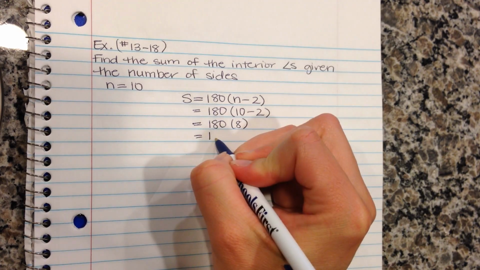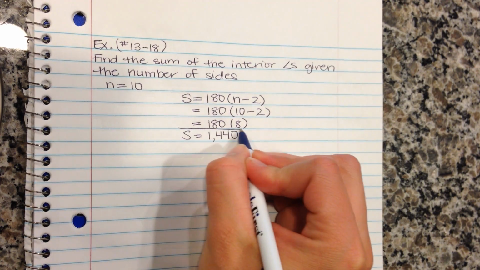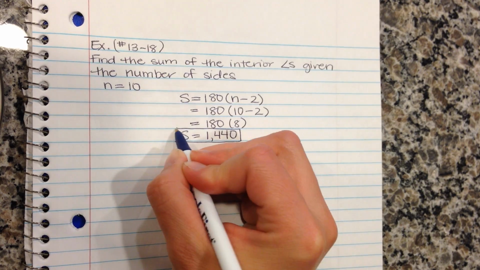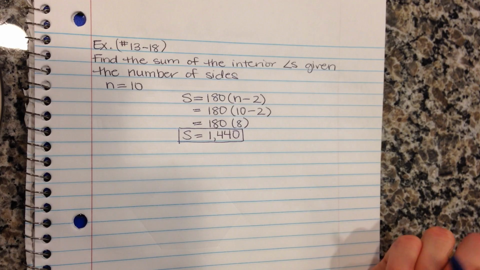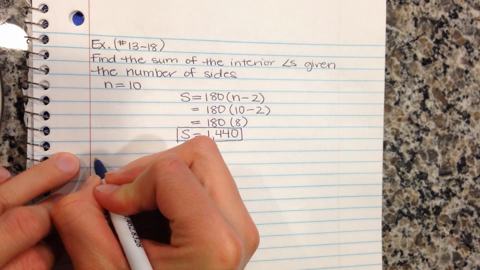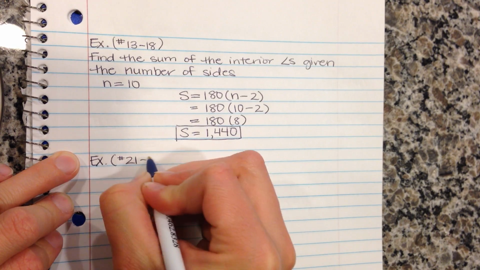Okay, so I got 1,440, and that's the sum of the interior angles in a polygon. Okay, our second example goes with numbers 21 through 26.